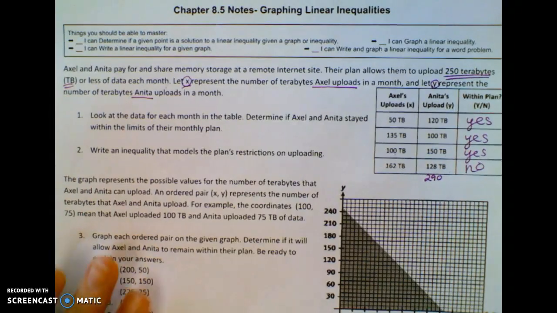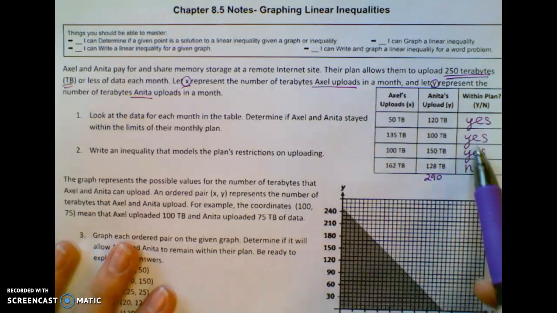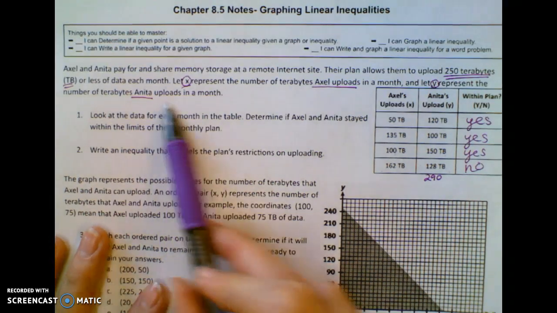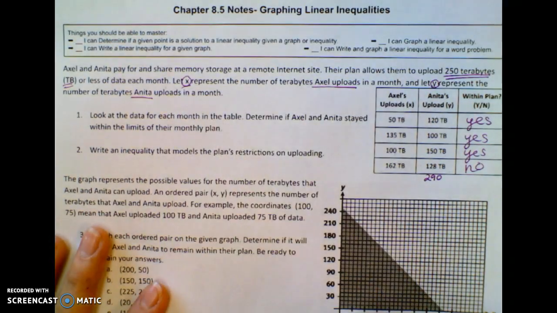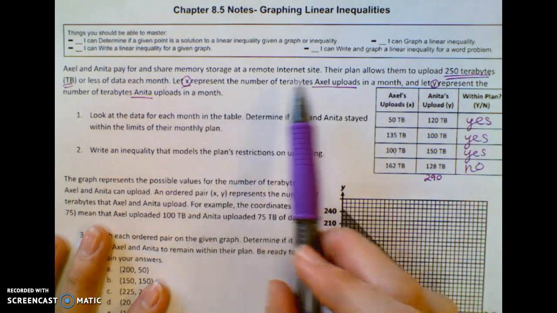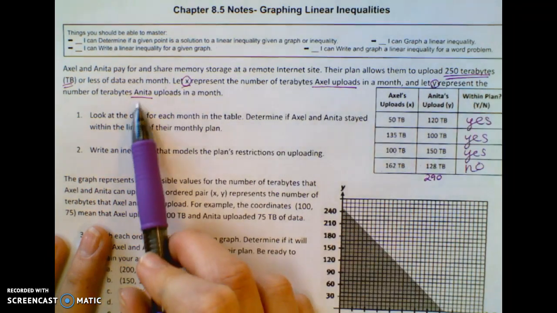So the reason we are looking at these examples is we are looking at how there are a lot of different possible solutions for a linear inequality. So let's go ahead and write an inequality that models the restrictions of this plan. Our inequality is going to have our X and our Y. Now what does X stand for? X is how many terabytes Axel uploads, and Y is how many terabytes Anita uploads.